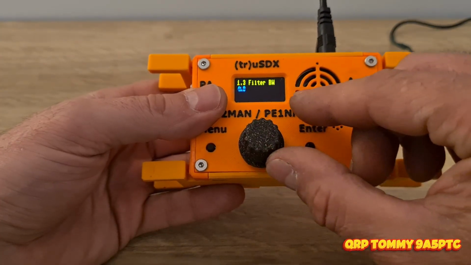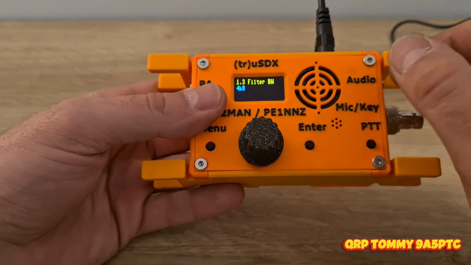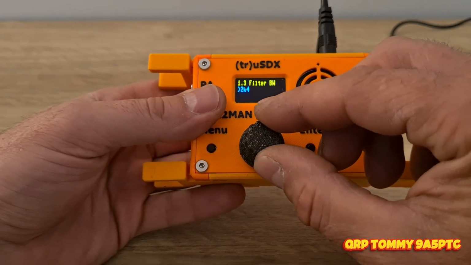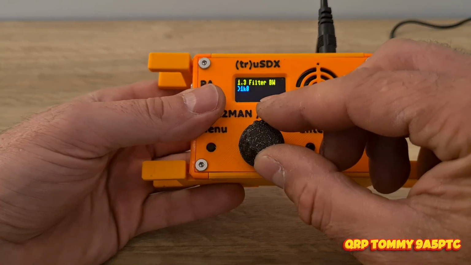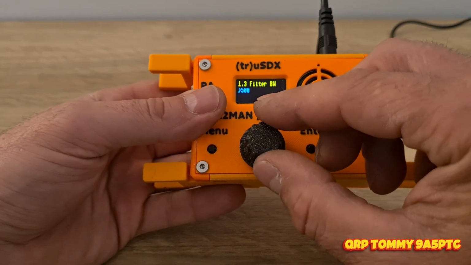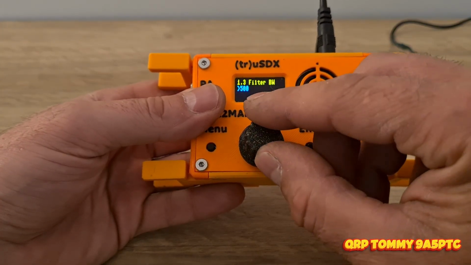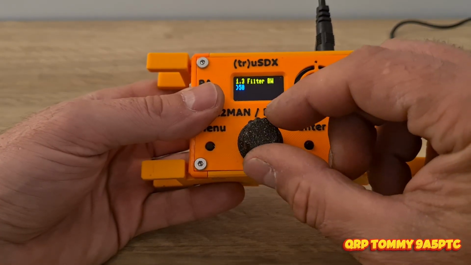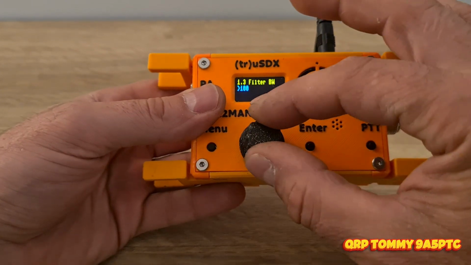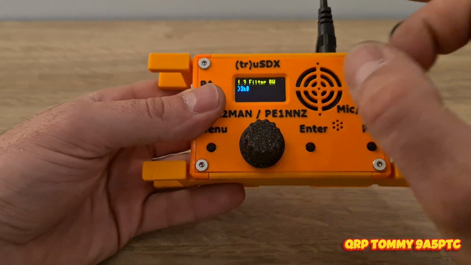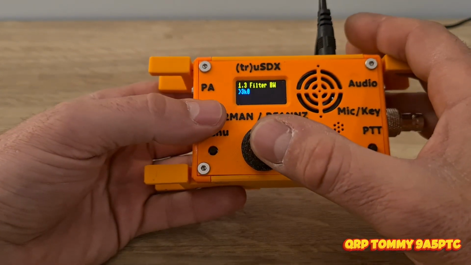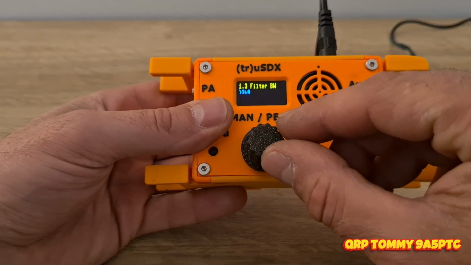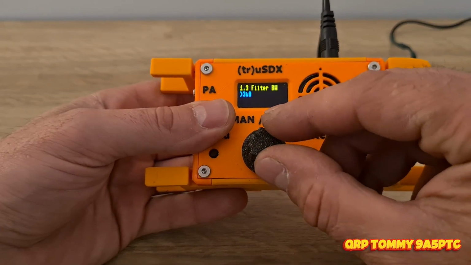Next, it's filter bandwidth. You can choose from 4K, 3K, 2.4K, 1.8, and then for CW 500, 200, 100 and 50. 3K is for the SSB, the best that I could find to be acceptable.